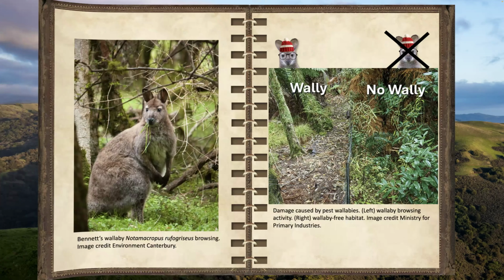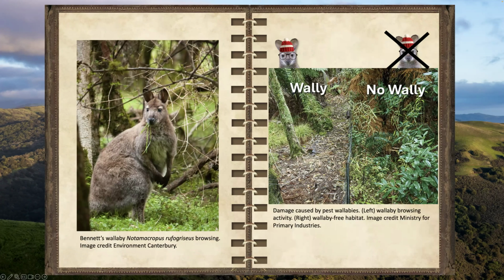Just to set the scene, Wally was just thriving. He had no predators, no dingoes or anything like that. And he had a bunch of native vegetation to snack on. But as you can see, this was actually quite bad for the environment. So he was eating up all of the forest and preventing it from regenerating. And this was actually contributing to millions of dollars in losses to things like crops and pasture and the forestry industry. And so people were beginning to be motivated to eliminate him and the other wallabies.